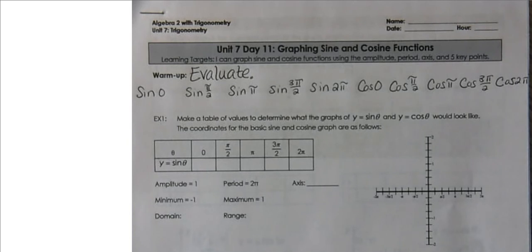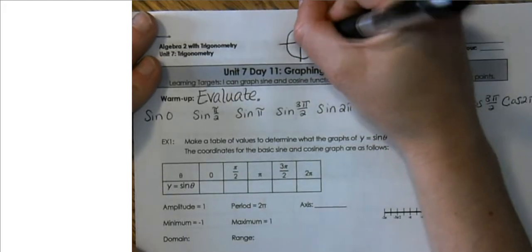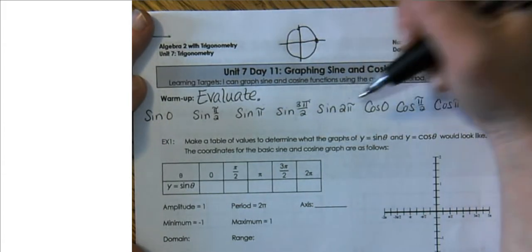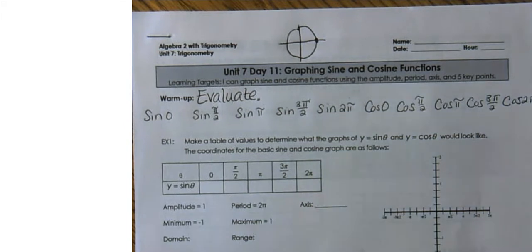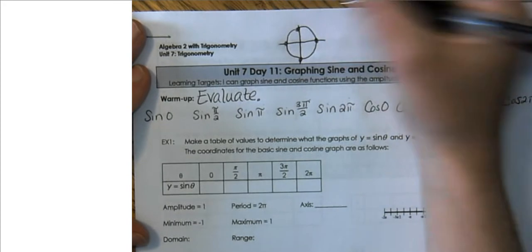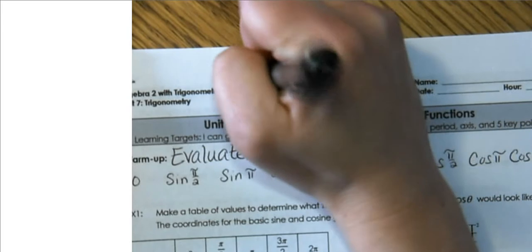All right, let's go ahead and start off by drawing a really quick sketch of a unit circle. So this is my unit circle, and I know that 0, pi over 2, pi, 3 pi over 2, and 2 pi are our quadrantal angles. They are located right here on the quadrants, and we're going to refer to the ordered pairs that are on this quadrant. And our ordered pairs are (1, 0), (0, 1), (-1, 0), and (0, -1).